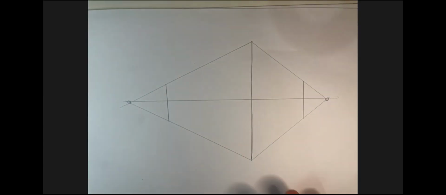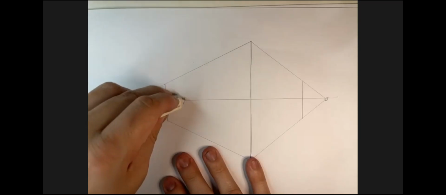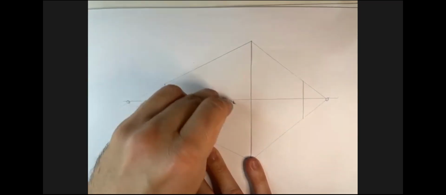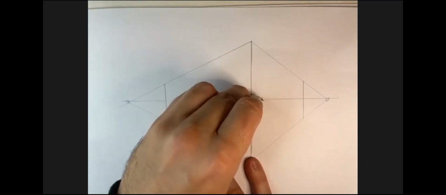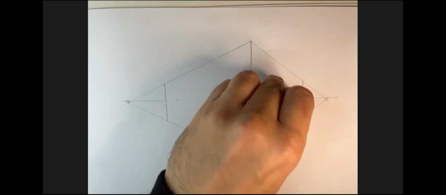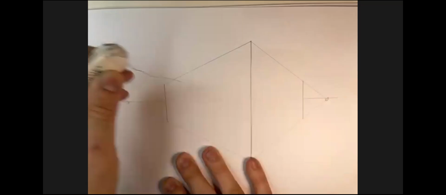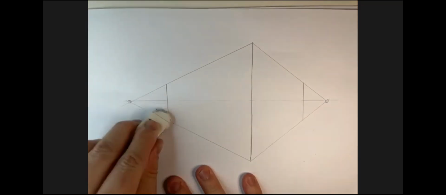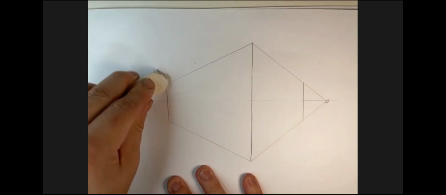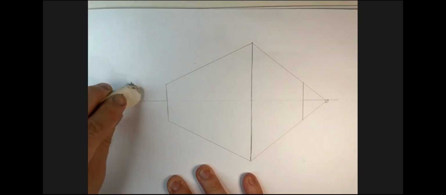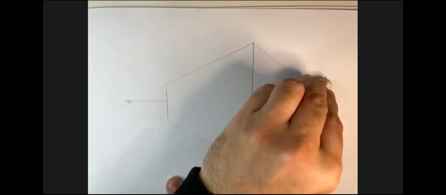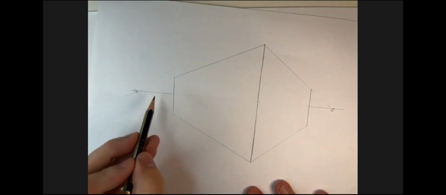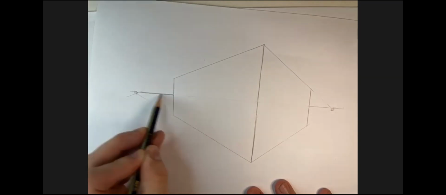And just so it's a little clearer, I will rub out the horizon line in the middle of that shape. Okay, you can even rub out the perspective lines, we don't need that. Keep the horizon line on the sides. So it looks like the shape is actually sitting in a space. I'll just darken it up a little bit.